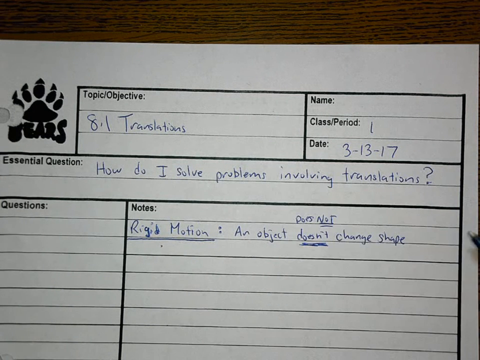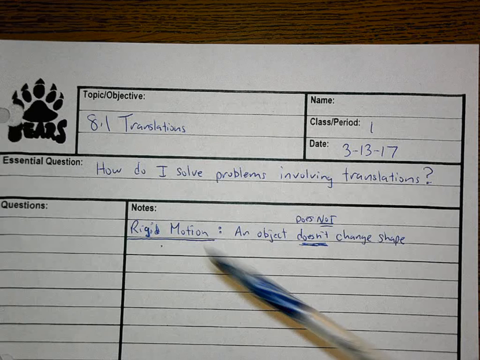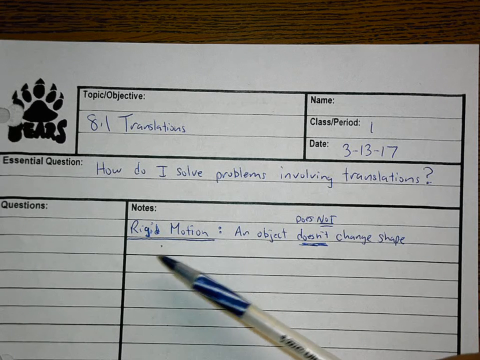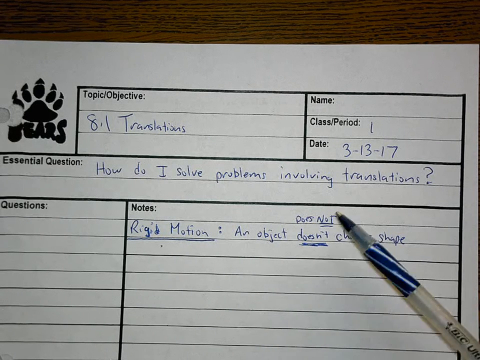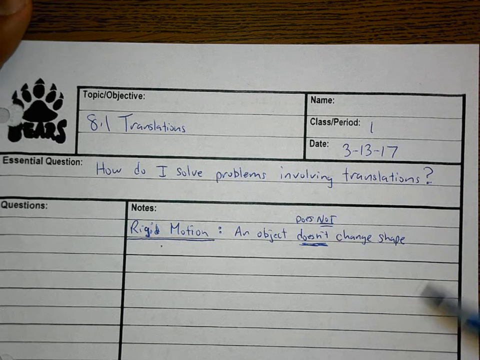So in 8.1, we're going to be dealing with translations. And the very first thing we need to know about are rigid motions. Rigid motions are when an object does not change shape. So we're going to have 3 examples of what some rigid motions are.